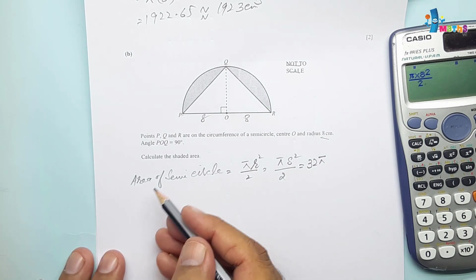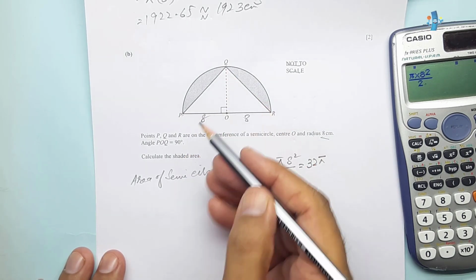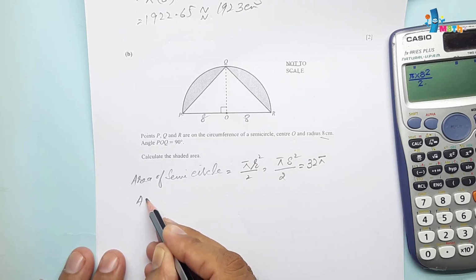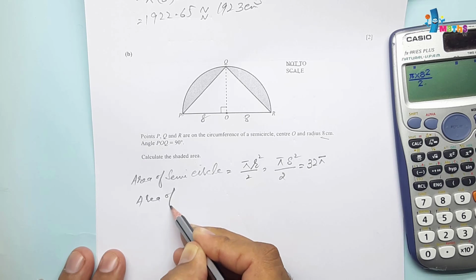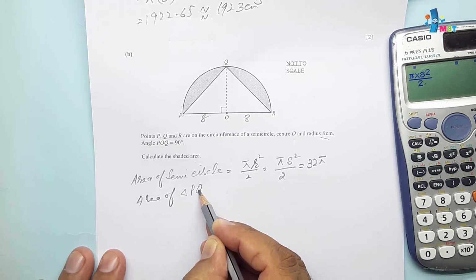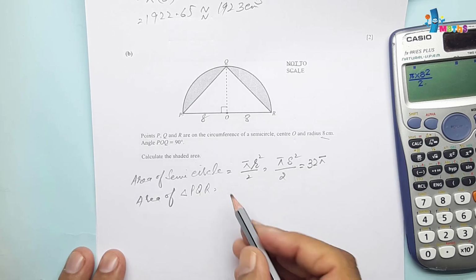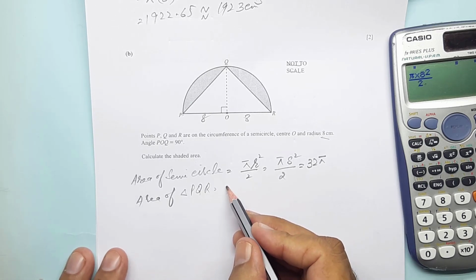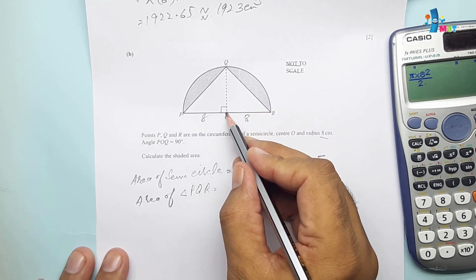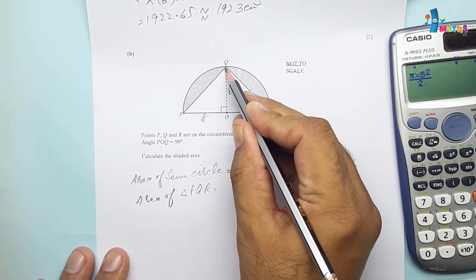Now we have to find the area of this triangle. How will we find area of triangle? Area of triangle PQR will be equal to 1 by 2 into base into height. This is also basically 8 because this is radius, right?